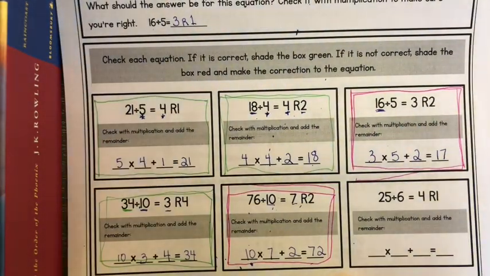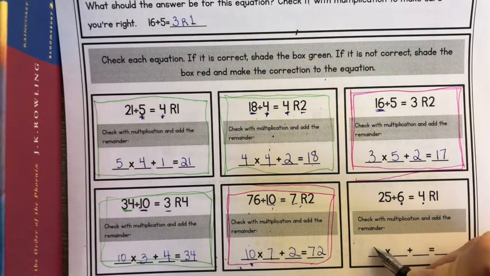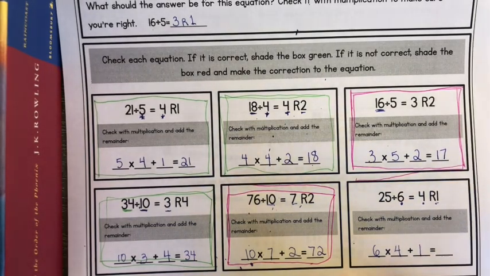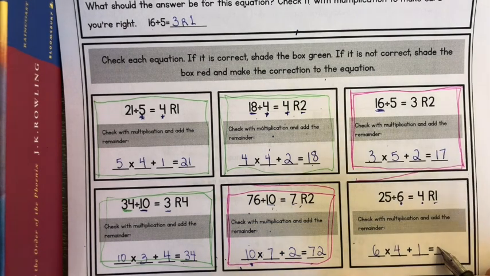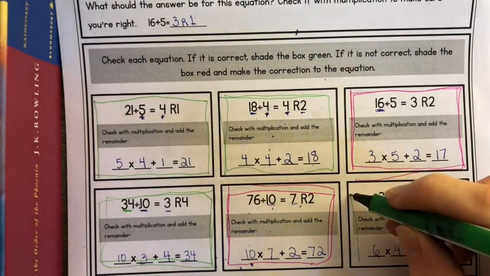All right, now the next one, 25 divided by 6 is 4 with a remainder of 1. So I would go 6 times 4, which is 24, plus my remainder of 1. 6 times 4 is 24, plus 1 more is 25. Now does 25 match my dividend? It sure does. So this one is correct and can get green ink.